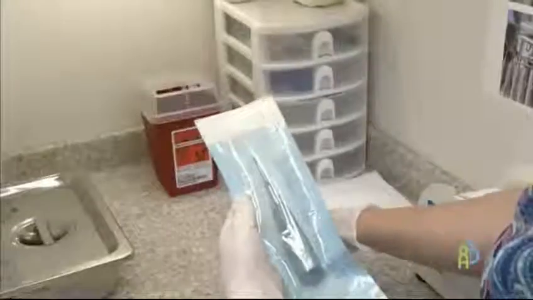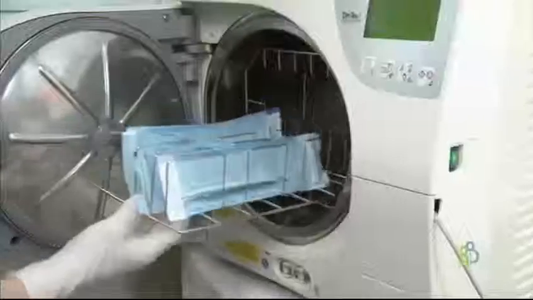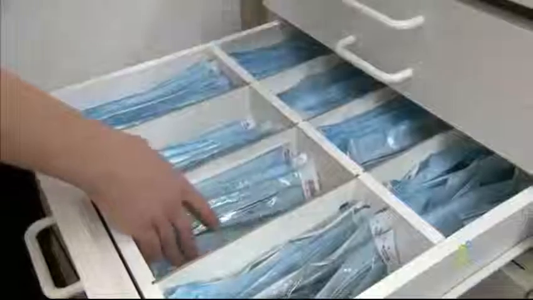Reprocessing is a sequence of steps performed to prepare a used dental device for reuse. These steps include meticulous cleaning, drying, inspection, packaging or wrapping of critical dental devices to be sterilized, disinfection or sterilization, and the proper storage of clean and sterile instruments.